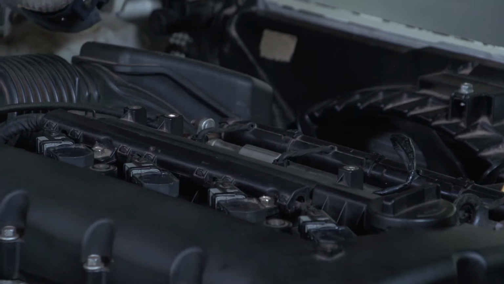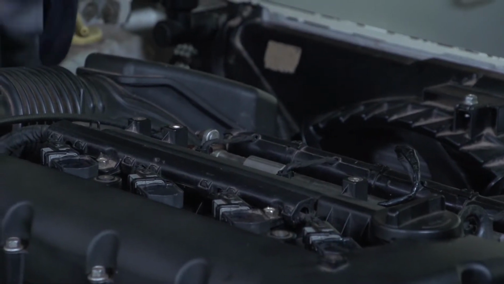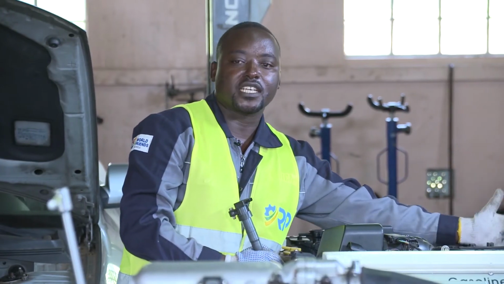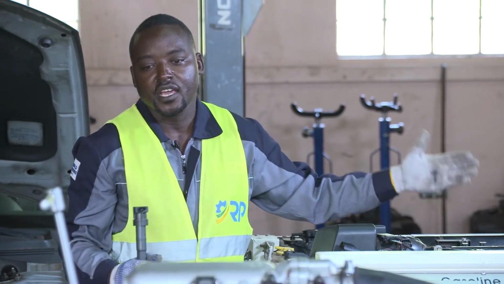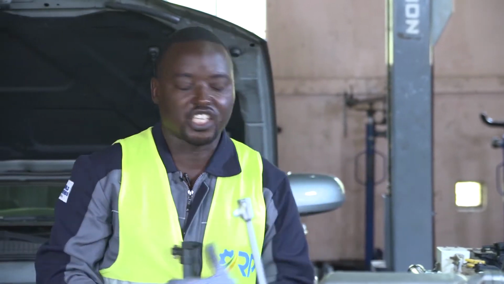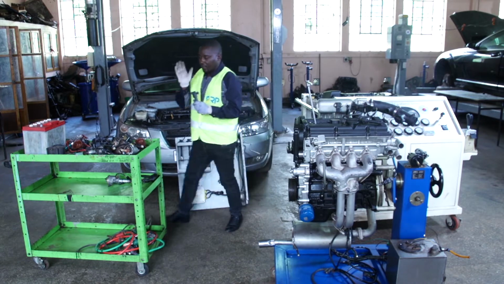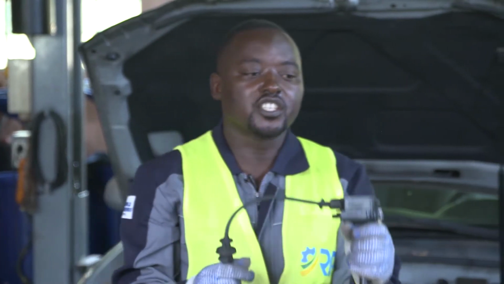The purpose, remember that, the purpose of the ignition system is to ignite the air-fuel mixture in the combustion chamber, especially in the cylinder at the end of compression. This system, we will have also this dual coil. This dual coil also is applicable to the engine, of course.